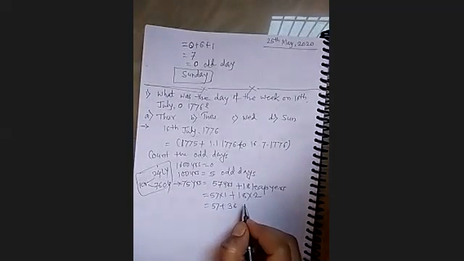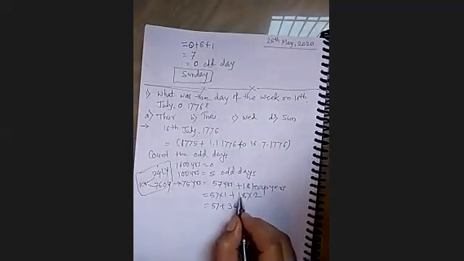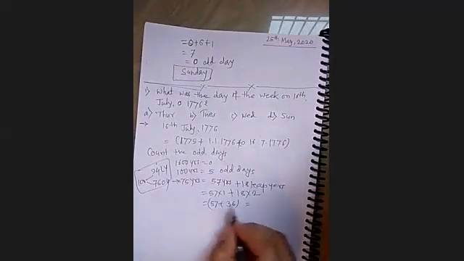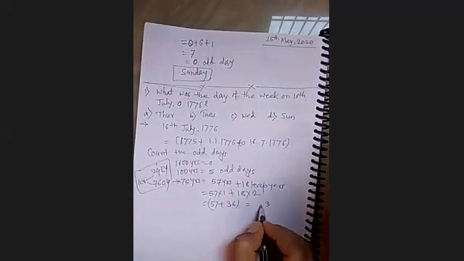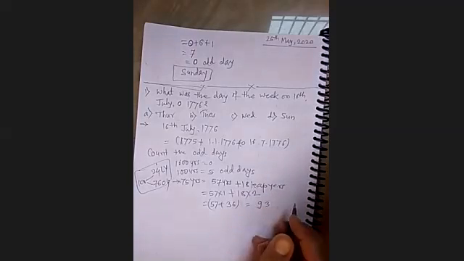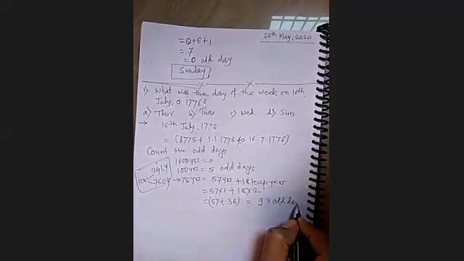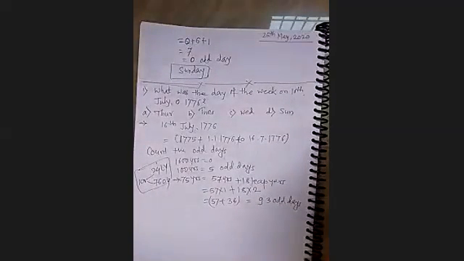Fine. Now total it is 93 odd days for 75 years.